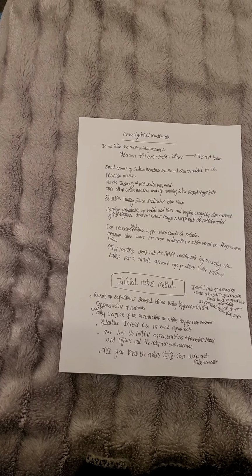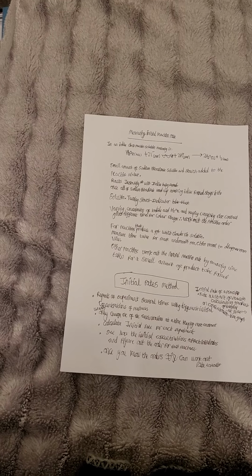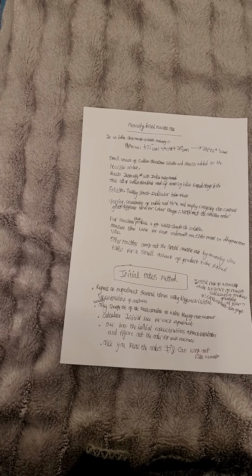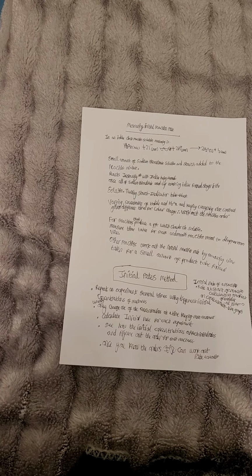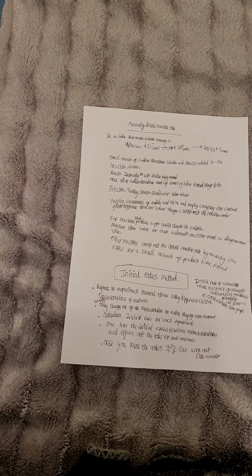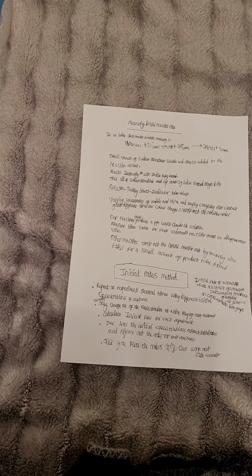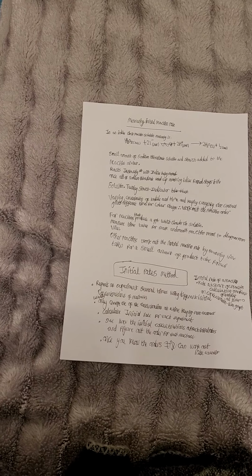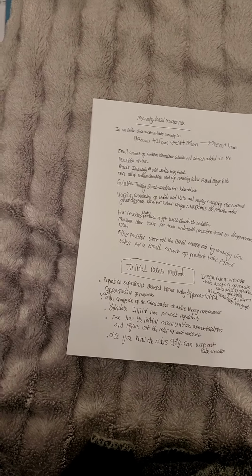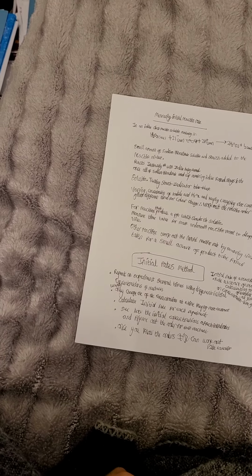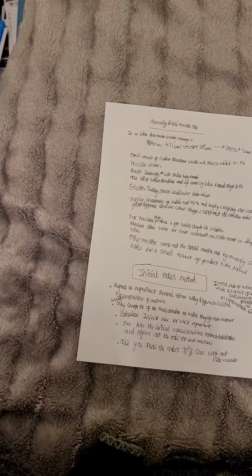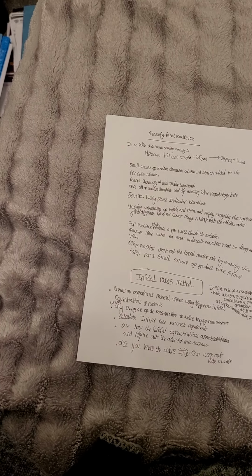So, initial rates method. Repeat an experiment several times using different initial concentrations of reactants. We usually only change one of the concentrations at a time, keeping everything else constant. However, there are examples where they change more than one of the concentrations at a time, while also keeping everything else constant.